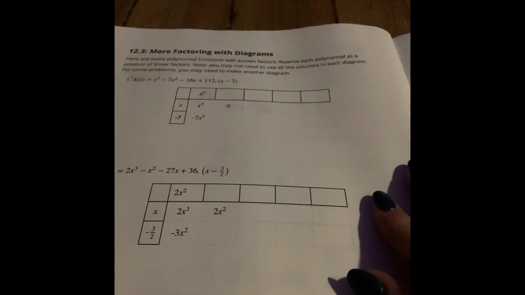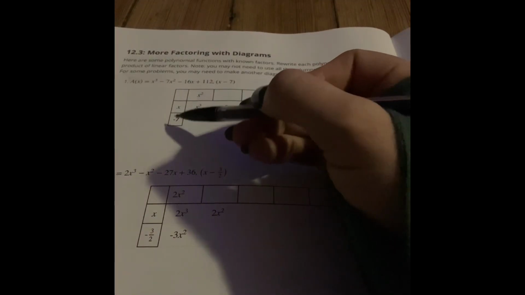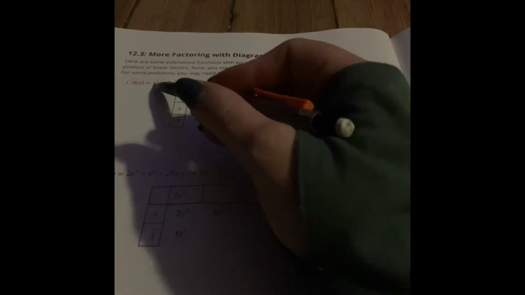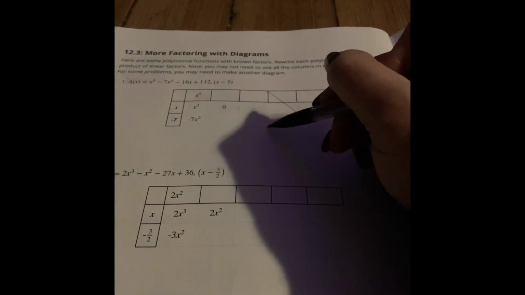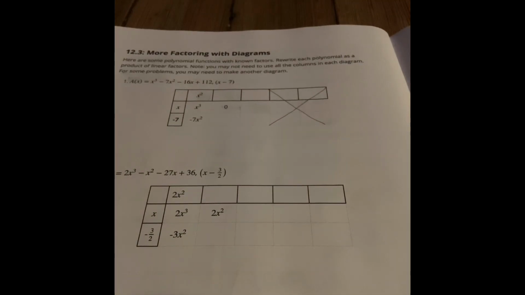Yeah, we're going to start with that. Okay, so we're dividing by x minus 7. These numbers up here are what we're trying to equal inside. I will tell you they put a couple of extra boxes, so you can go ahead and cross out these last two. You don't need those.